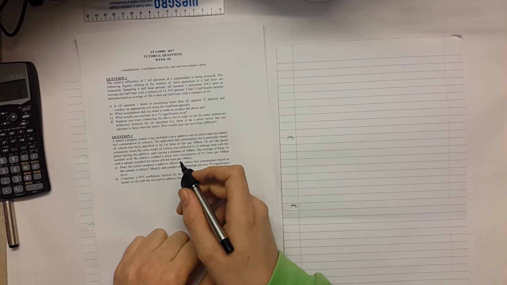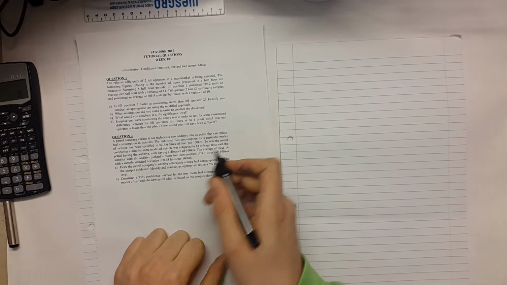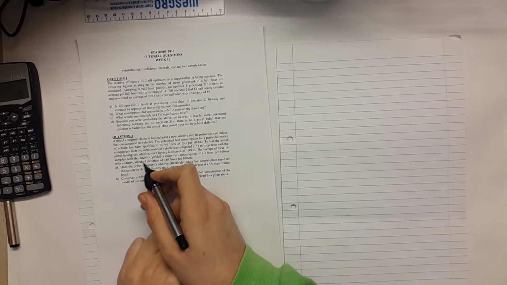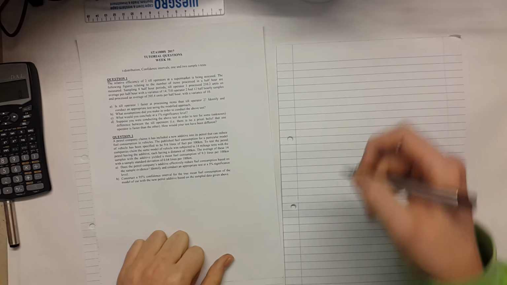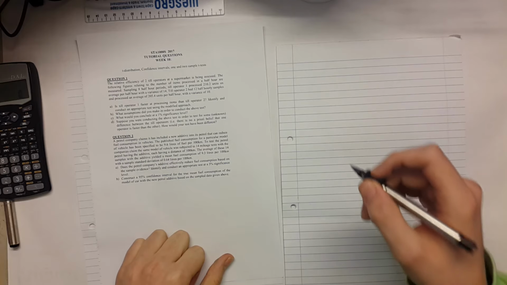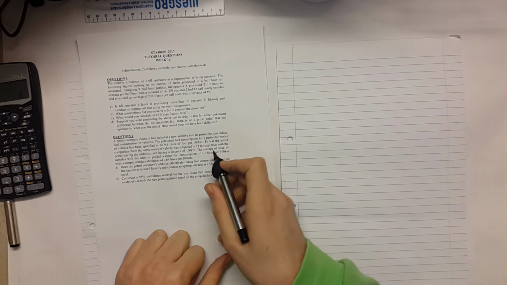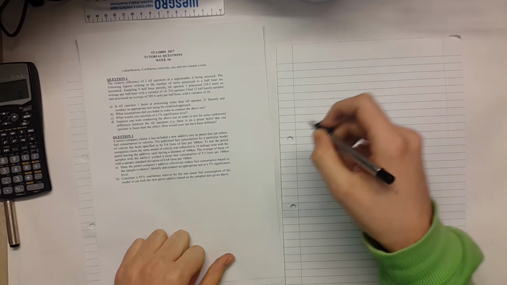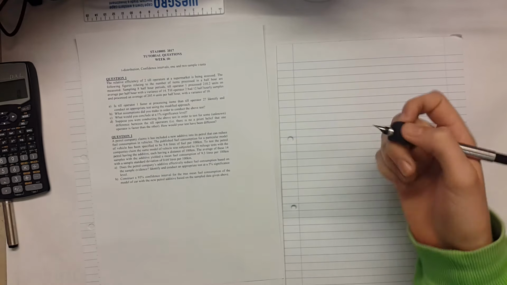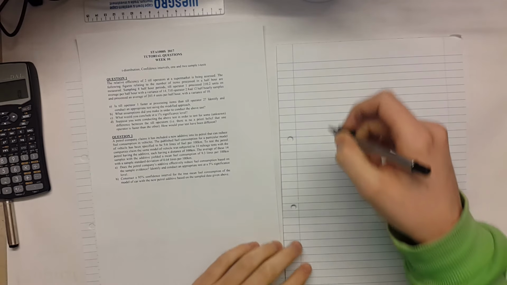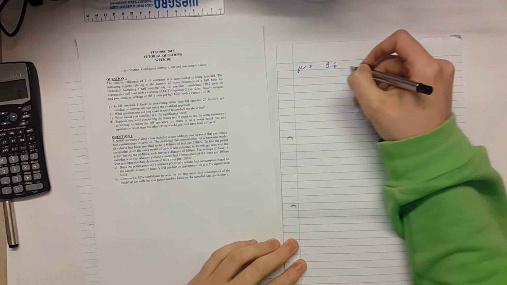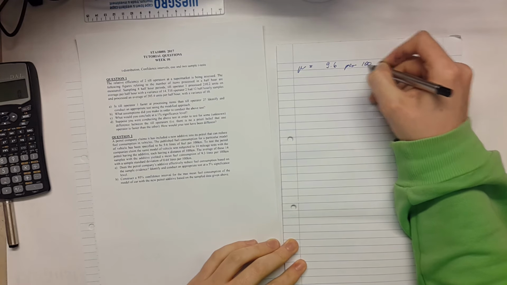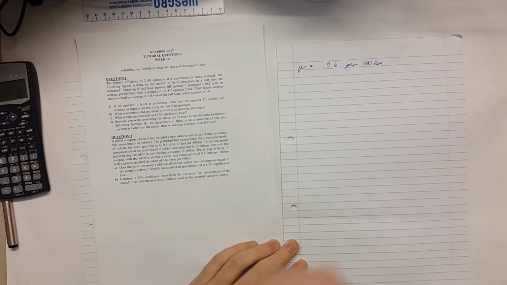So they've told us the published fuel consumption for a particular model of vehicle has been specified to be 9.6 litres. So when they say something has been specified for a particular model, it essentially should apply to all models. We're looking at a population parameter. So in essence, they've given us mu. So mu is equal to 9.6 per 100 Ks.